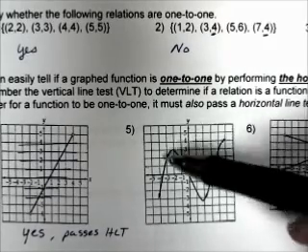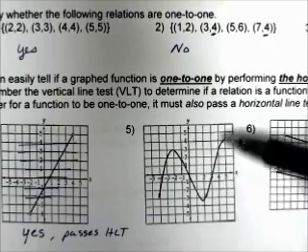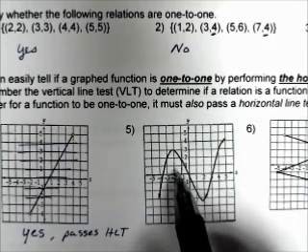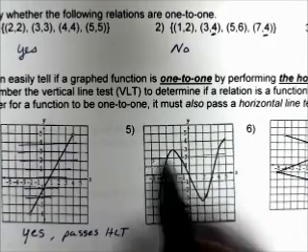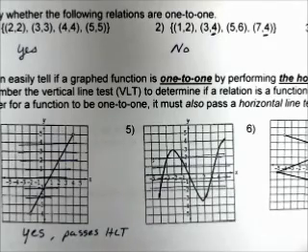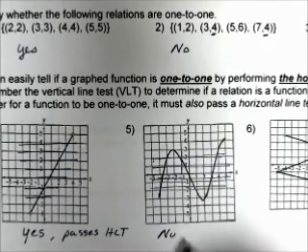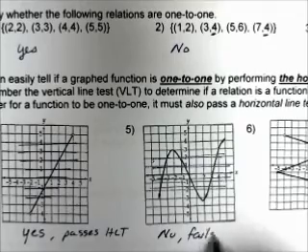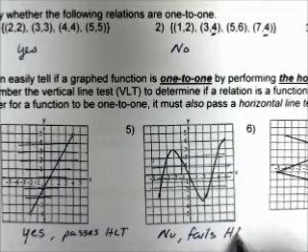Number 5, we do have a function, right. Does it pass the horizontal line test to be one-to-one? No. It fails the horizontal line test. So it's not one-to-one.